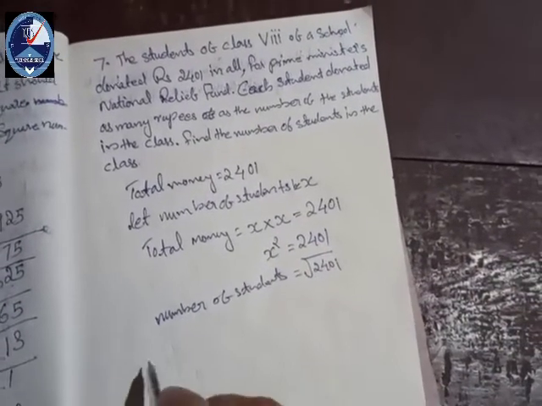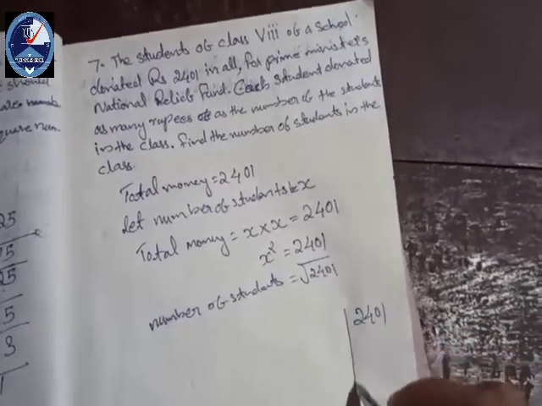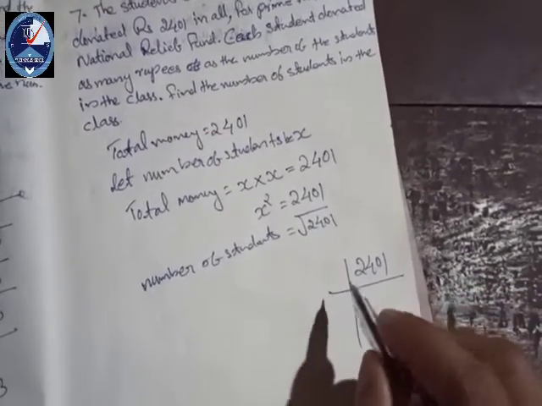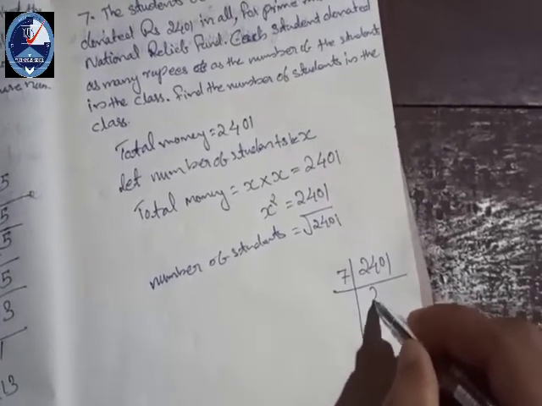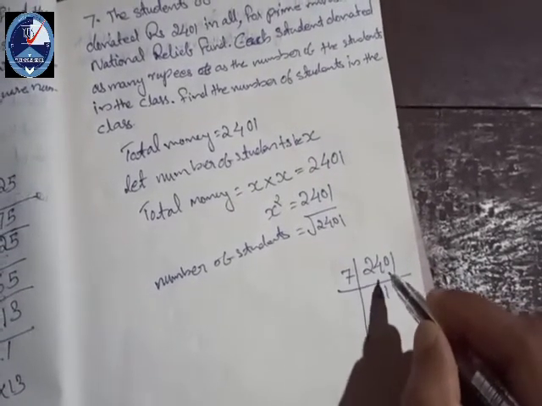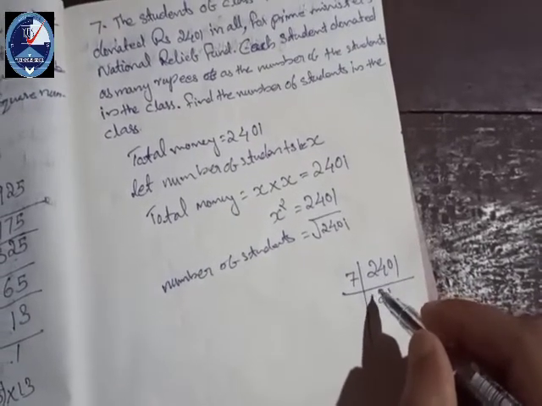For that we use prime factorization of 2401. Which number can we divide by? We can use 7. 7 threes are 21, the remainder is 3.